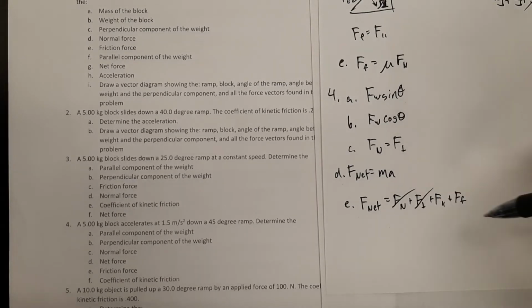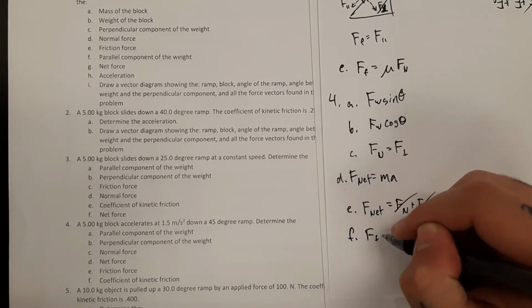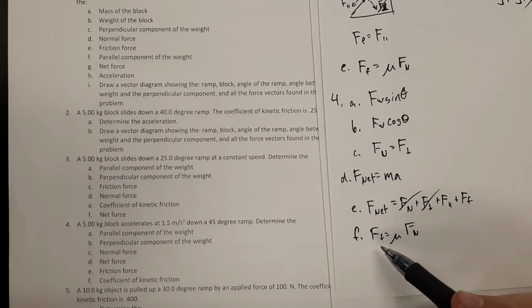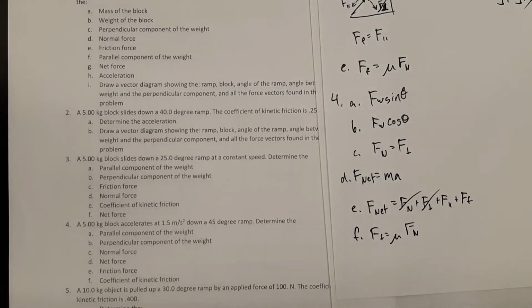We already know F net. We already know F parallel. So if you want to find FF, just subtract F parallel over. There's FF. Done. And then last bit, coefficient of kinetic friction. Again, you're going to be using this FF equals mu times Fn. Okay, so take your friction force that you just found in E and divide by your normal force that you found in B and C.